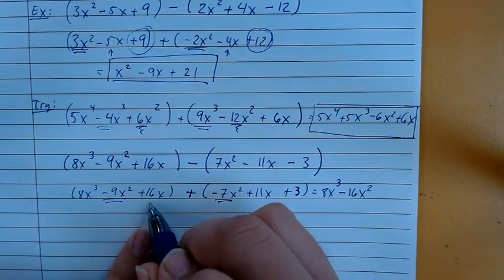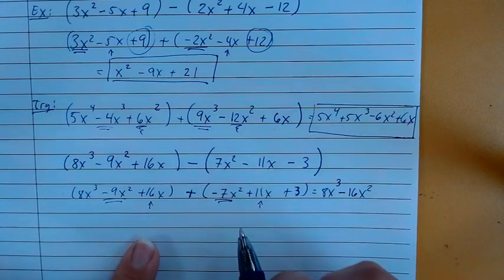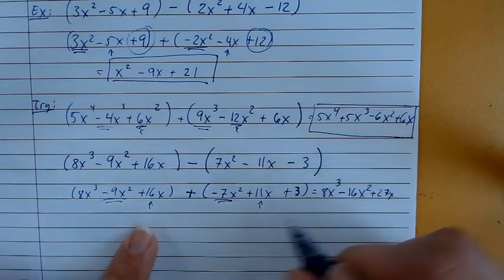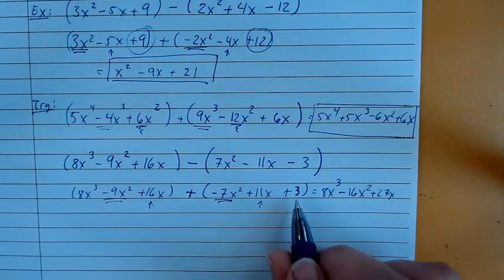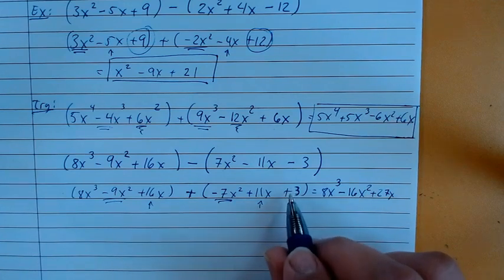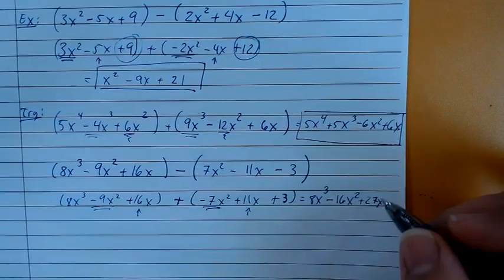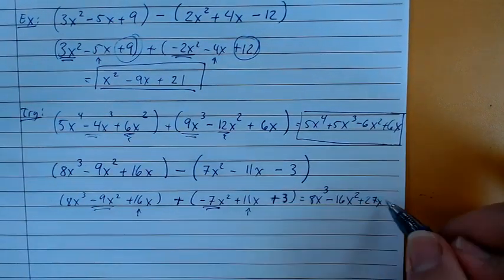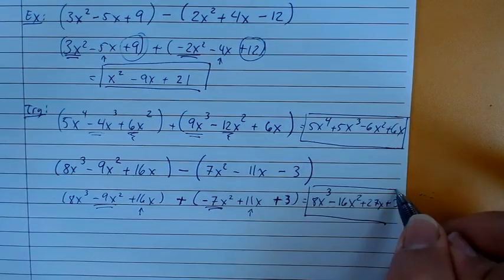These are going to go together. This 16x combines with this 11x. 16 plus 11 will give us 27x. They're both positive now, so they add together to give you a positive 27. And then the 3 doesn't have any terms like it. There are no other terms that are just numbers without a variable. So that one just on its own is plus 3 at the end. And this is our result.